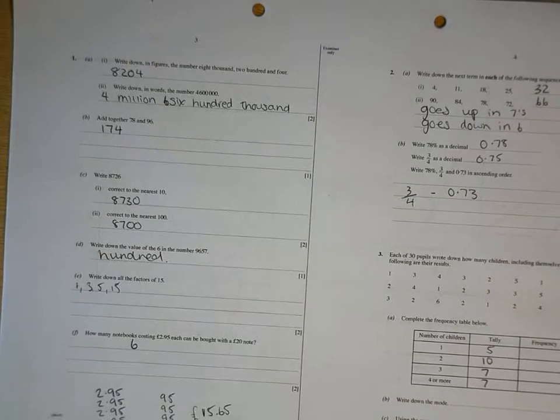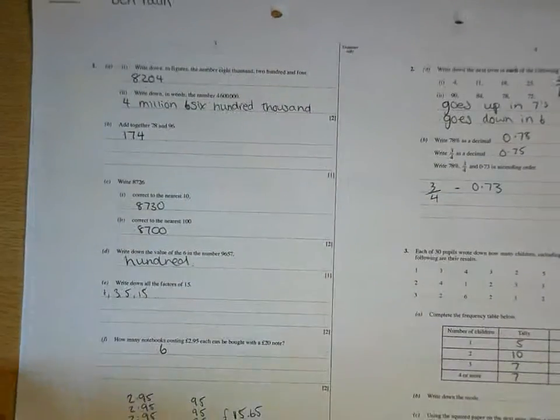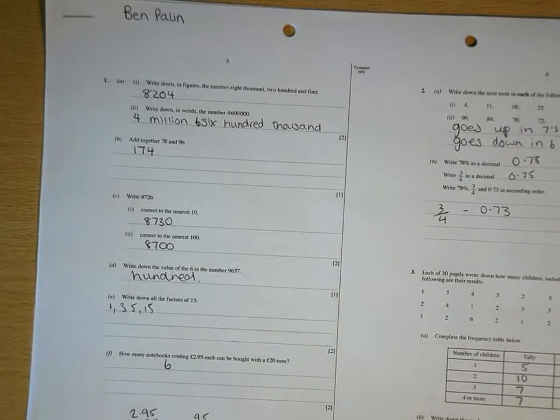Right then, Ben, so the last two papers are marked for you. You have been in the 40s, so let's see if you can improve on that this time.